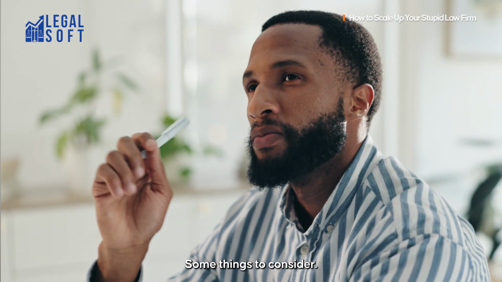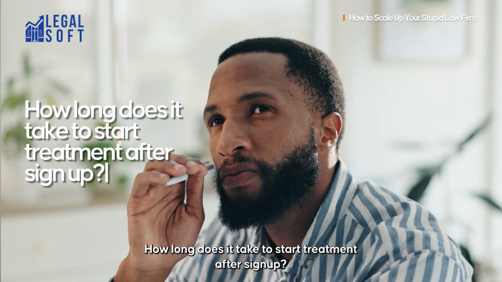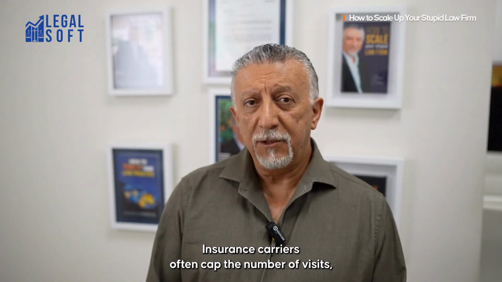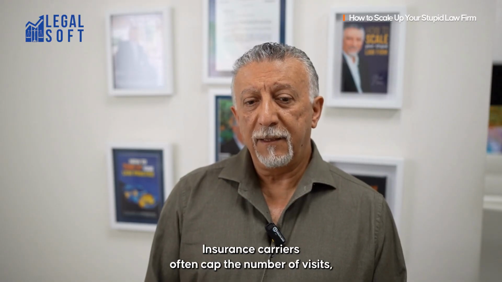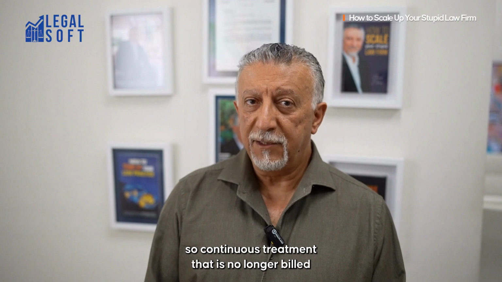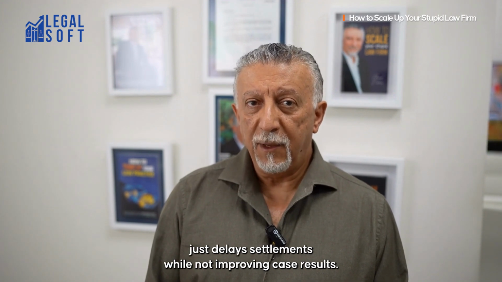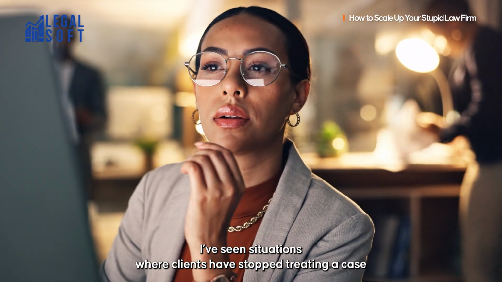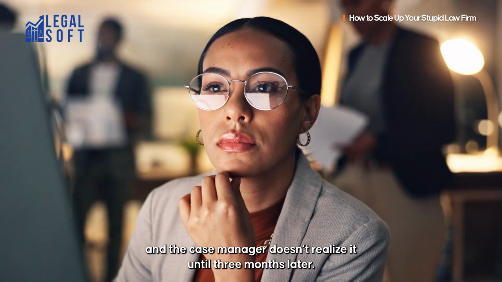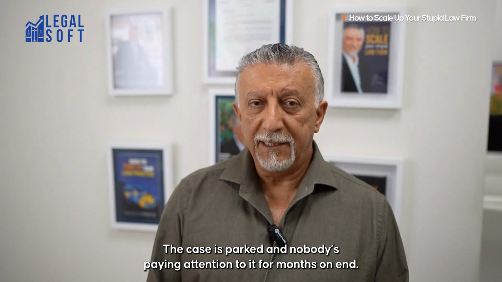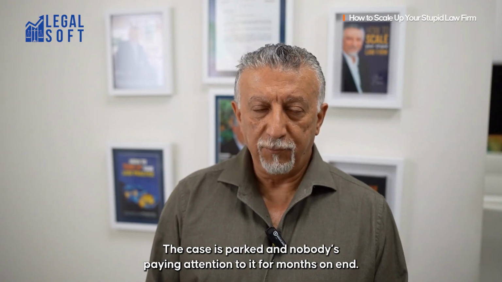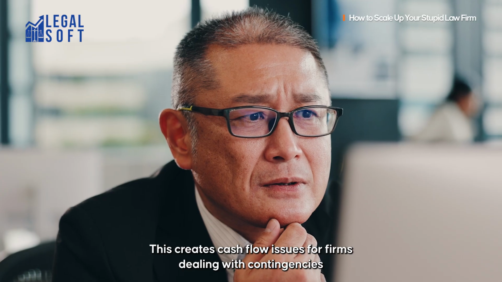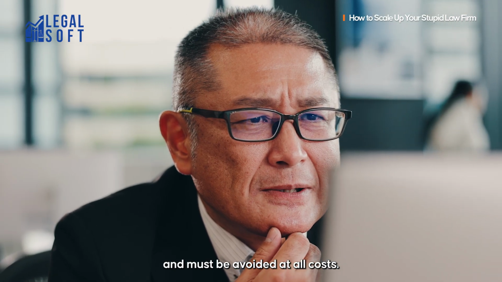Some things to consider. How long does it take to start treatment after sign-up? At what point is treatment no longer valuable? Insurance carriers often cap the number of visits, so continuous treatment that is no longer billed just delays settlements while not improving case results. I've seen situations where clients have stopped treating a case and the case manager doesn't realize it until 3 months later. The case is parked and nobody's paying attention to it for months on end. This creates cash flow issues for firms dealing with contingencies and must be avoided at all costs.